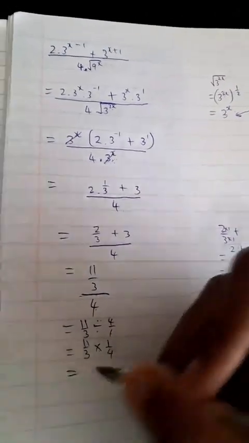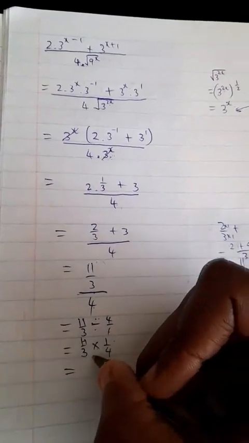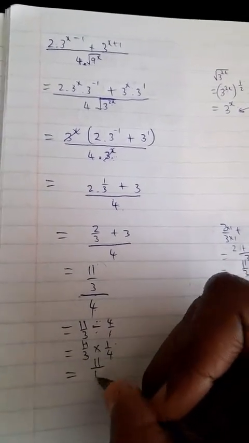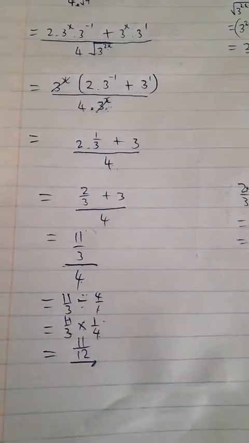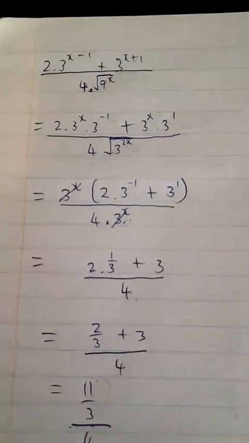Okay. Then final answer, 11 times 1 is 11, and 3 times 4 is 12. That is how we simplify this exponential expression.